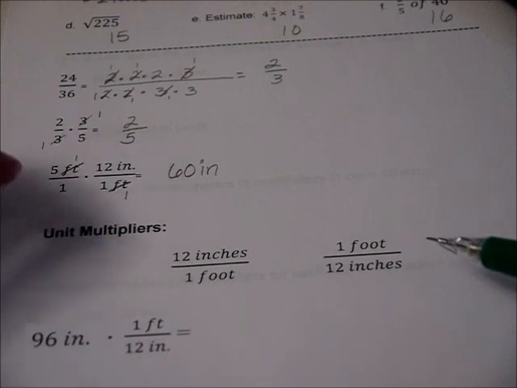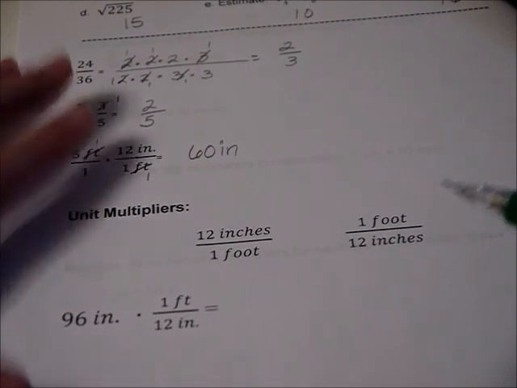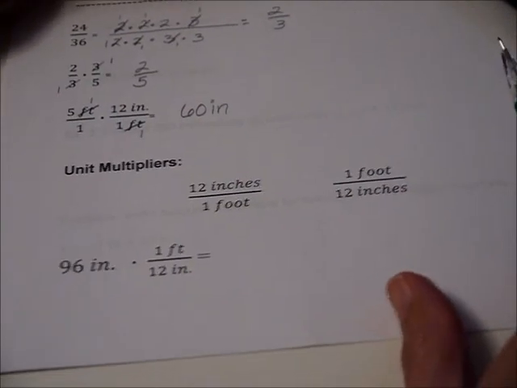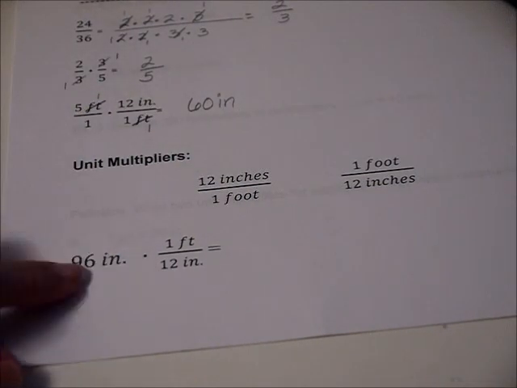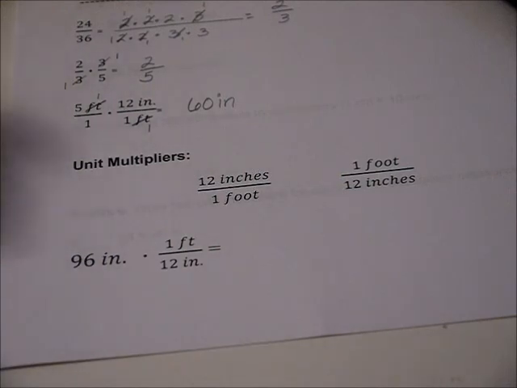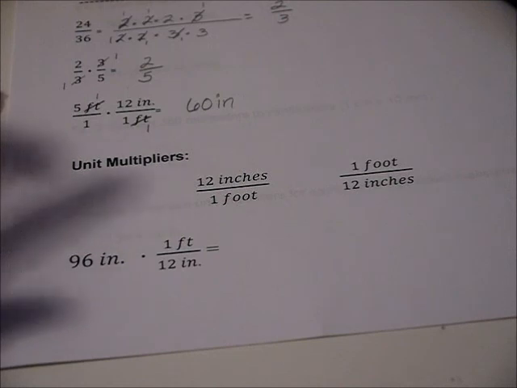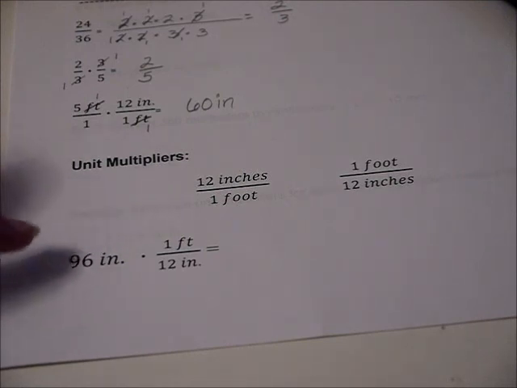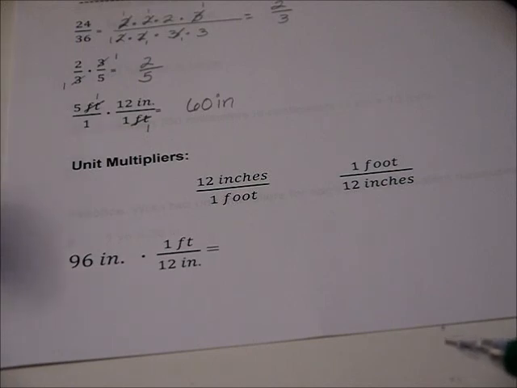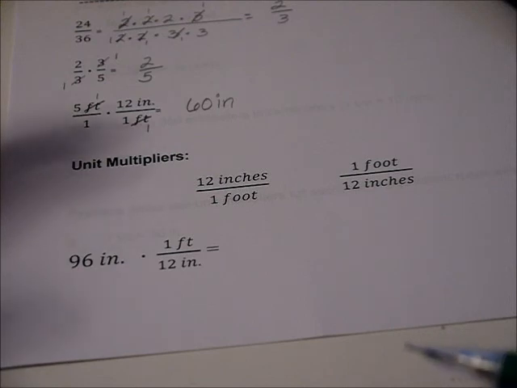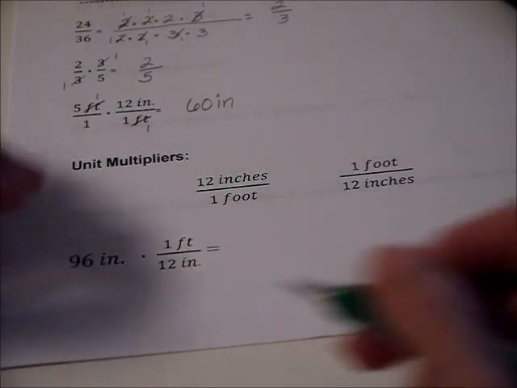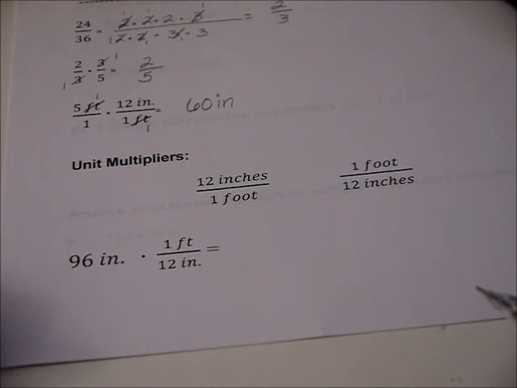So sometimes, like in this case, 96 inches. Let's say we want to convert that into feet. Okay, we say, all right, I have 96 inches. How many feet is that? Now, most of you know, oh, well, I think I would just divide 96 by 12, which is true. For simple conversions, your common sense tells you that you might just divide by 12. But we're going to show you how to show your work and do it with simple things so that we can do it with harder conversions later on.